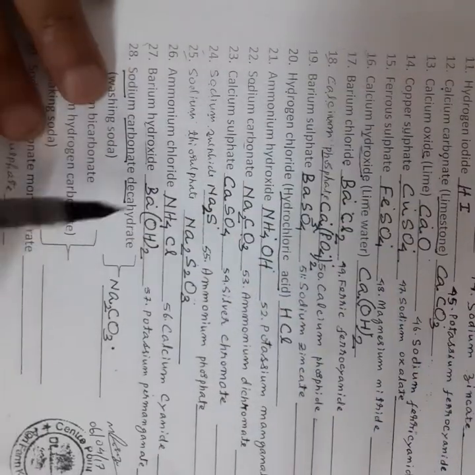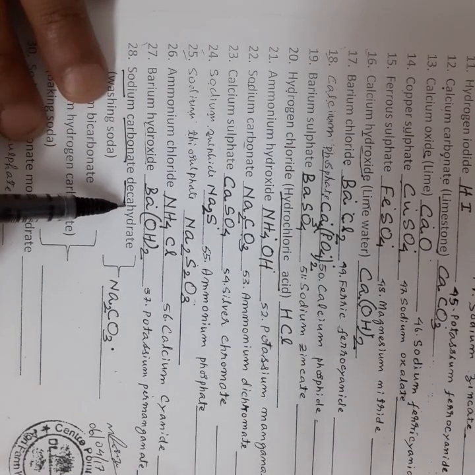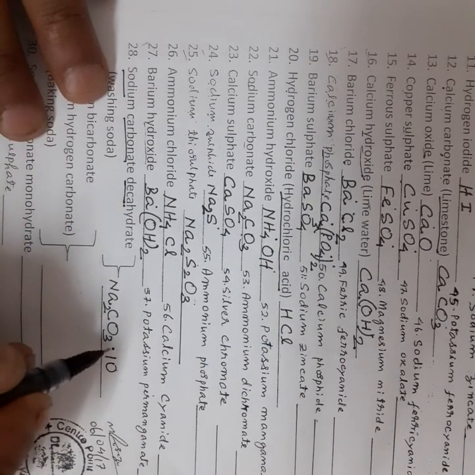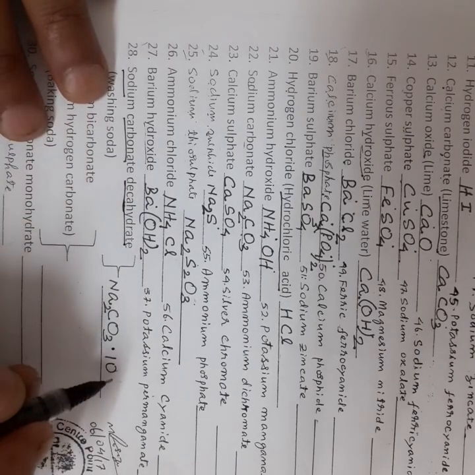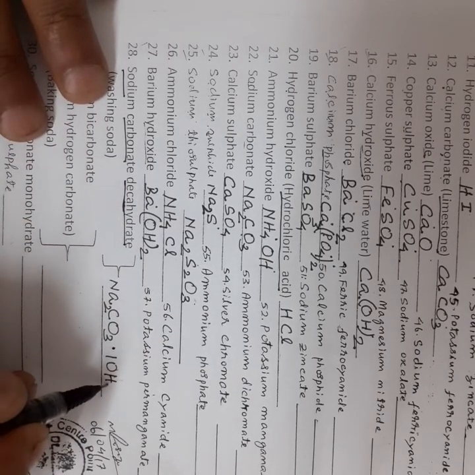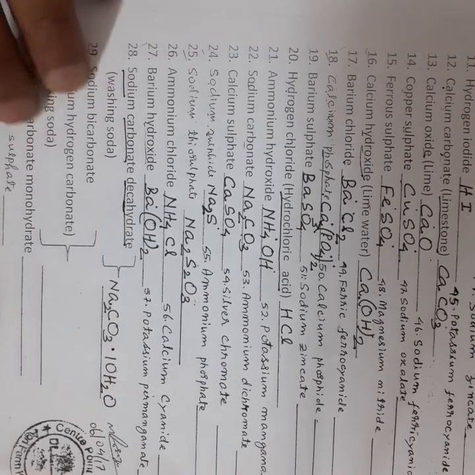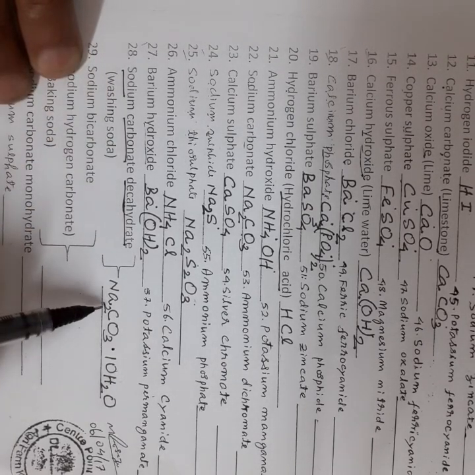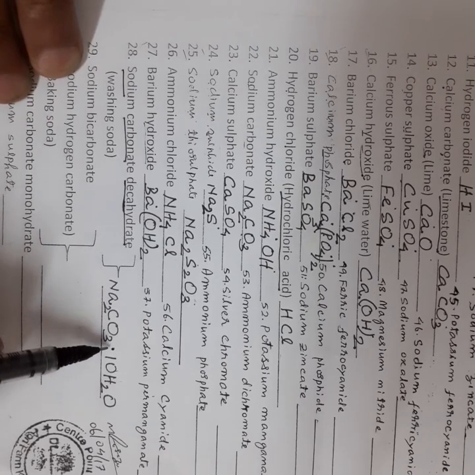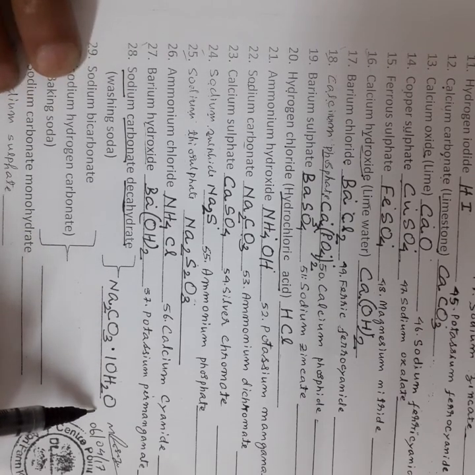So for this word deca, we write 10 after the CO3 dot. Hydrate means water molecule, so you write H2O. So the formula of sodium carbonate decahydrate is Na2CO3·10H2O.